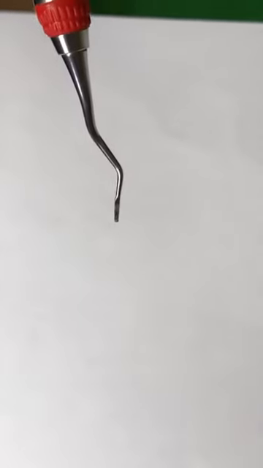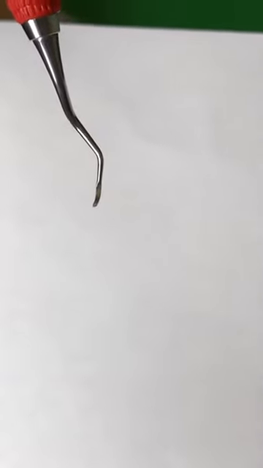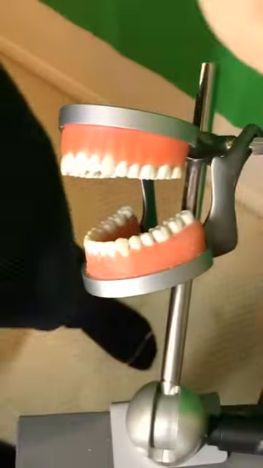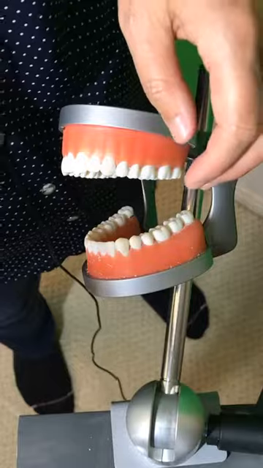So always make sure the terminal shank is perpendicular to the floor when you're looking at it. Okay, so then this is a 13/14.